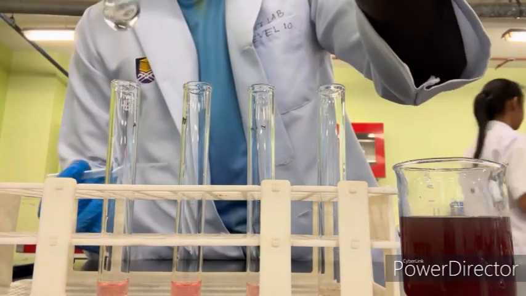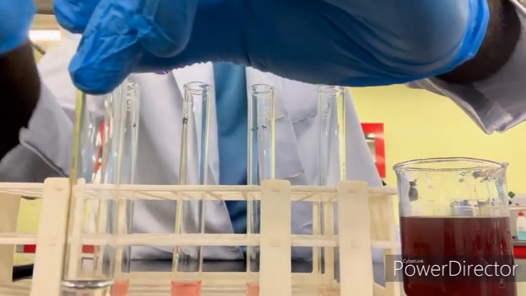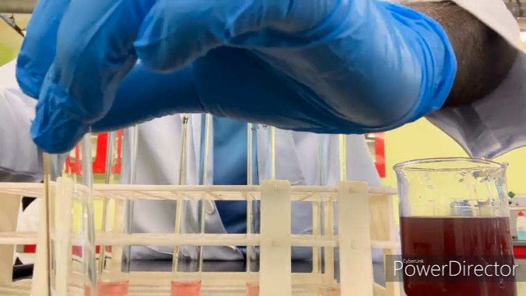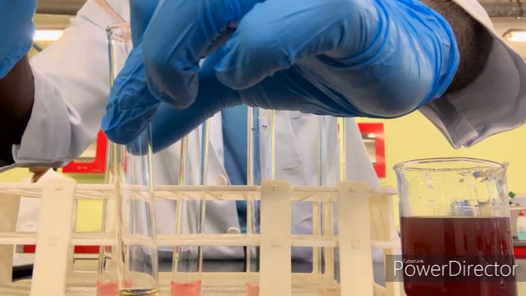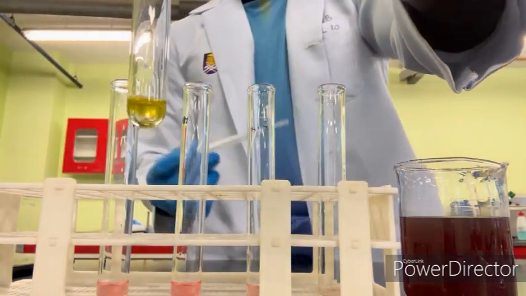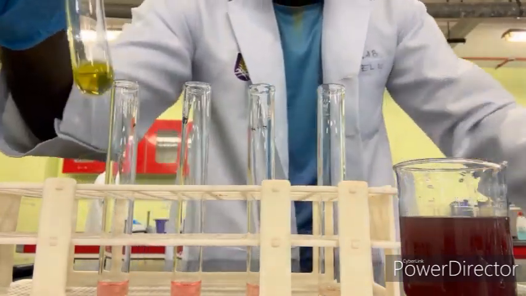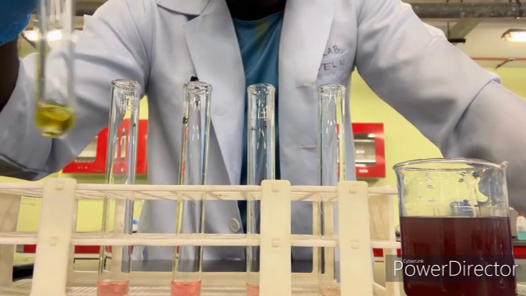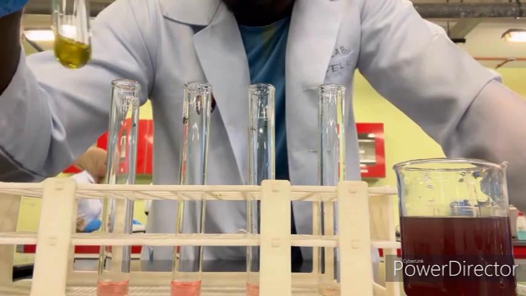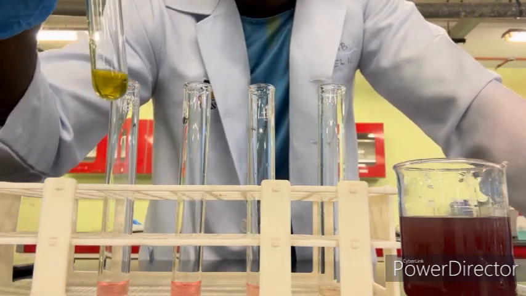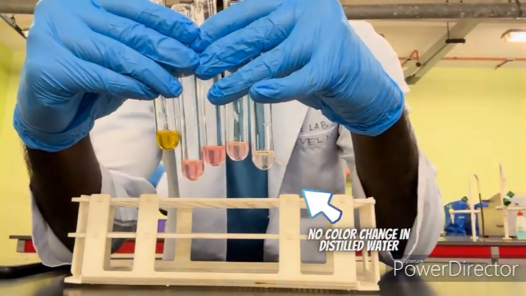And lastly, I'm going to add the solution for the 1m NaOH. I'm going to add a few drops. Okay, so these are the changes for the 1m NaOH. So once we added our solution, you can see there's a yellow color change for this 1m NaOH. So this is the result once we added the solution to our chemicals.